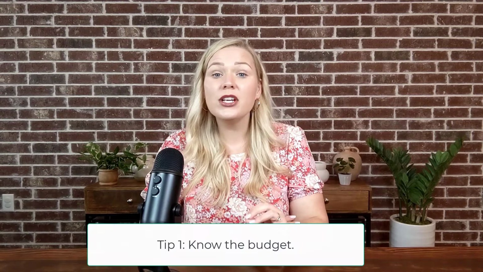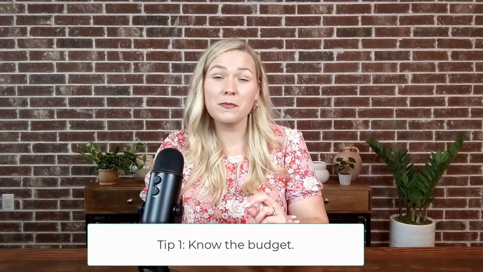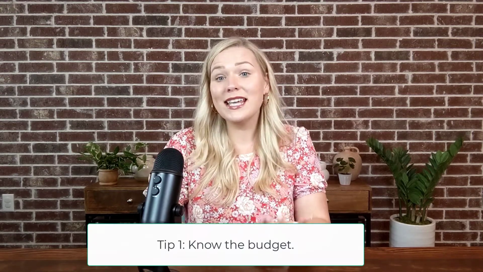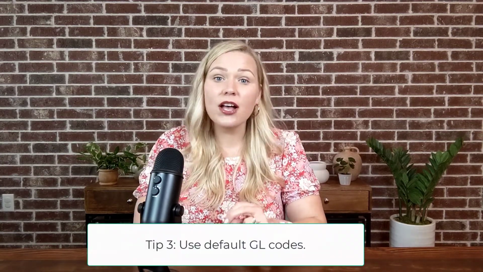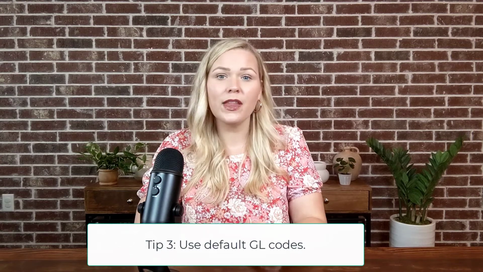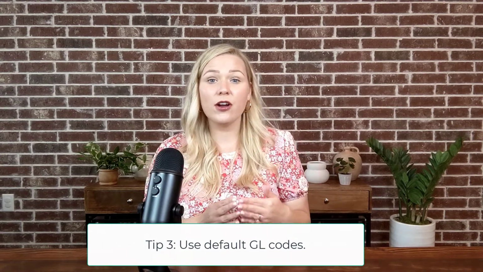Number 2, make sure they're familiar with where things are budgeted. It's important to gauge whether the hotel is staying on budget, and that's impossible if invoices aren't coded where they were budgeted. Number 3, use default GL codes whenever possible. This is a code you set for a vendor in your accounting system, if one GL code is used the majority of the time for that vendor.